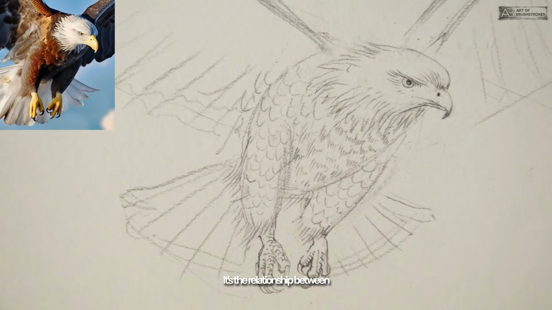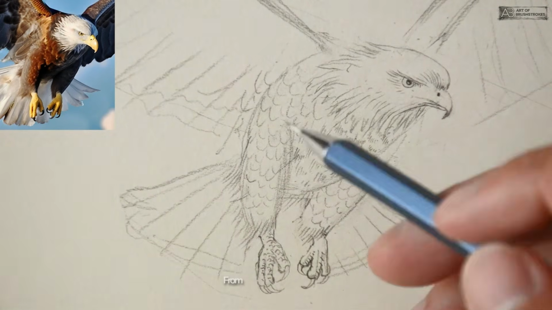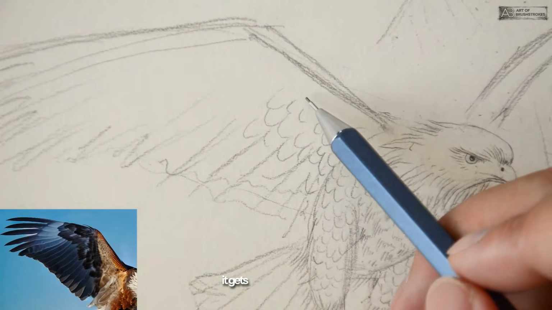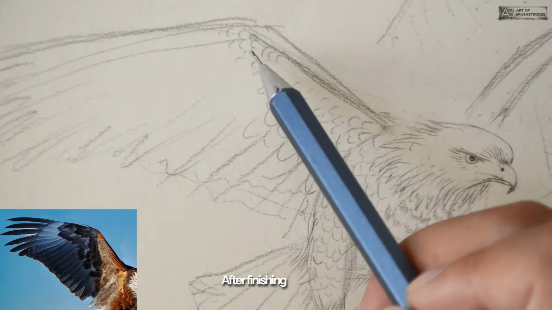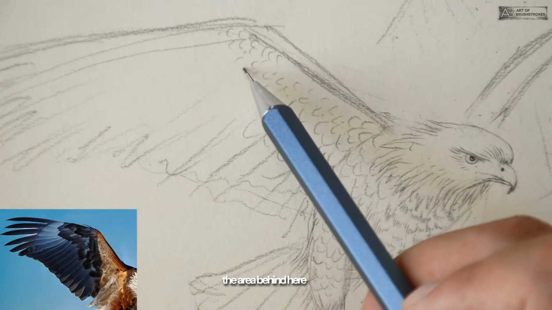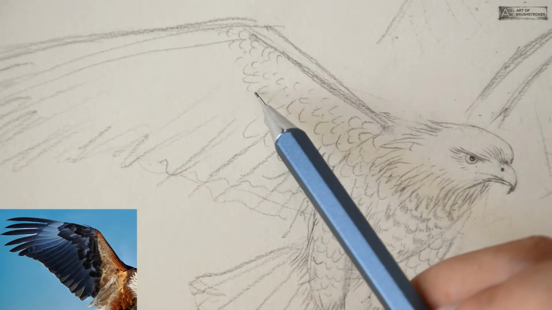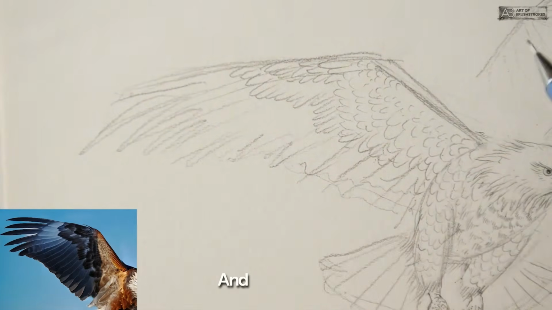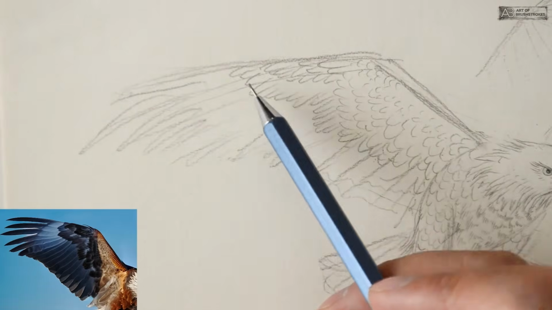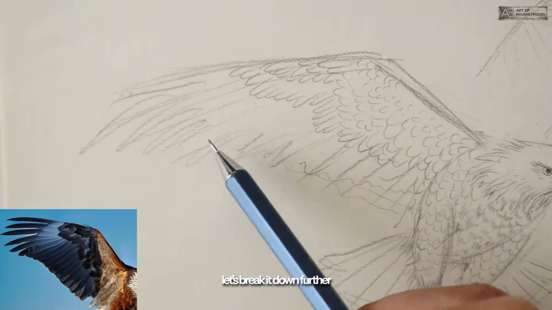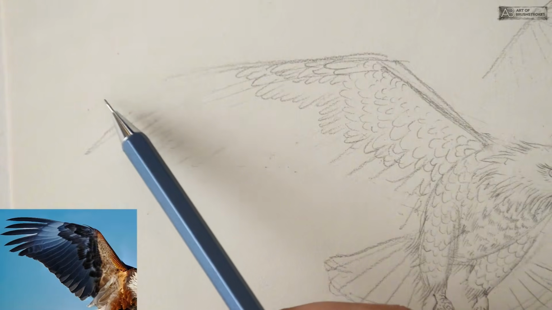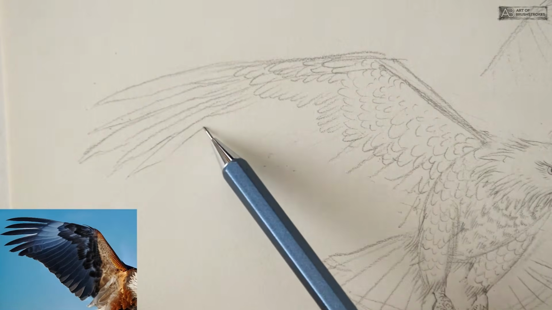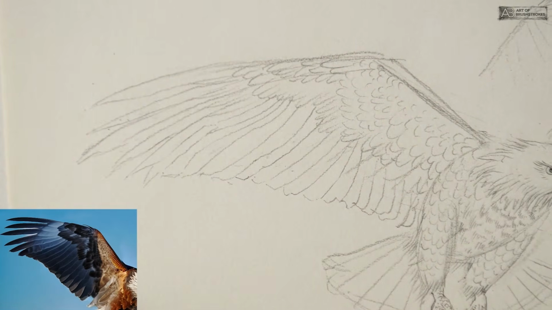It's the relationship between the wings and the body. From the bottom, it gets bigger and bigger, and then up to the top, it gets smaller and smaller. After finishing this small section, the area behind here starts. See, here we gradually have a regularity, and these wings we do. After finding this part, let's break it down further. Over here, these wings. First, the outermost one is a bit longer than the second one. To shorten it further, it roughly follows this pattern. Alright, this wing is done.